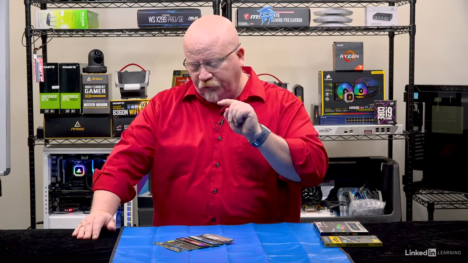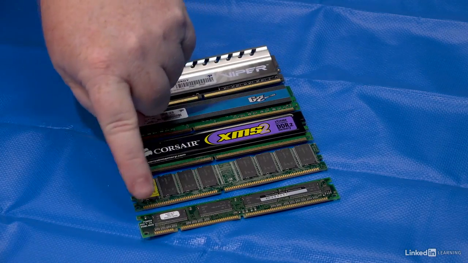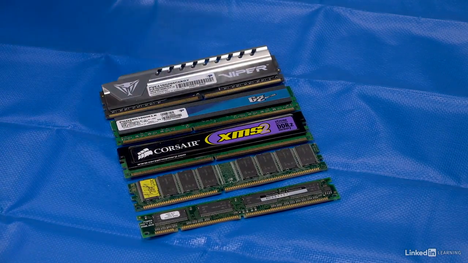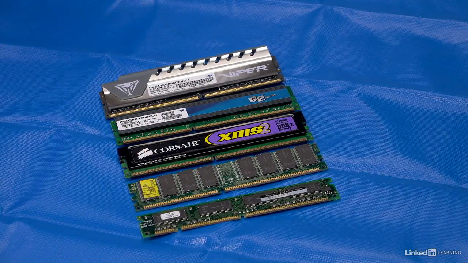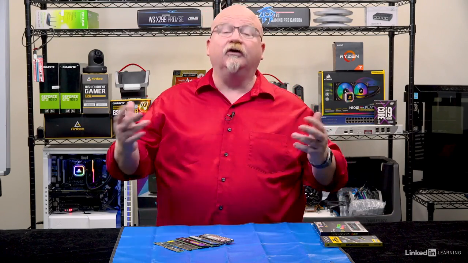Now, what's important for me is that as you look at this stick of RAM, there's a couple of things that I want you to notice. Number one, this is 168 pins. Go ahead and count them real quick. Oh, I'm kidding. But what is very important is you'll notice that there are two notches. SDRAM sticks are the only type of RAM out there that have two notches that you're going to run into anymore.